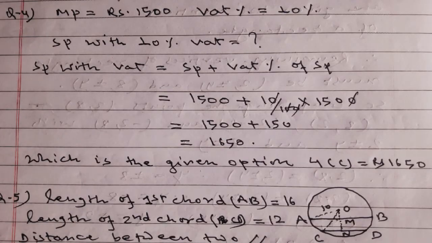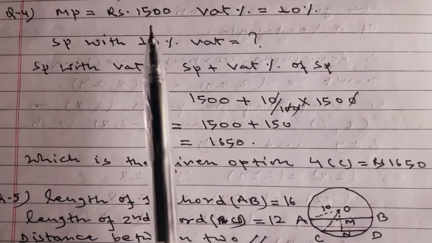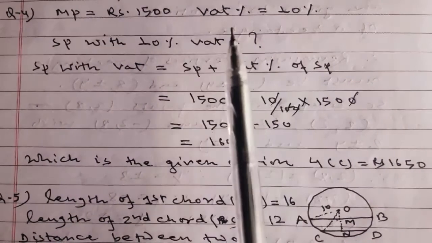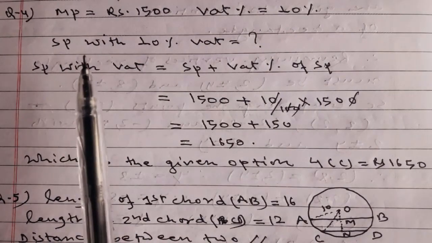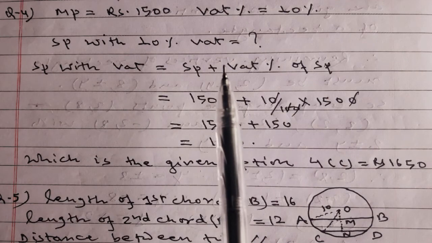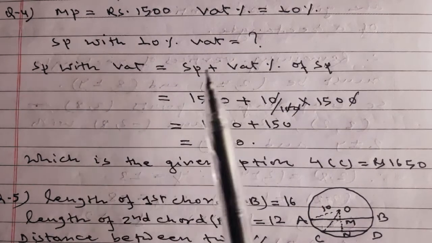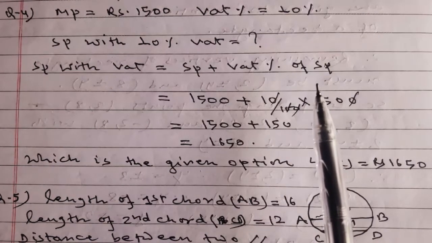In question number 4, the marked price of an article is given as Rs 1500. The rate of VAT is 10%, that means VAT percent is 10%, and we have to find the selling price with 10% VAT. SP with VAT is equal to SP plus VAT percent of SP.